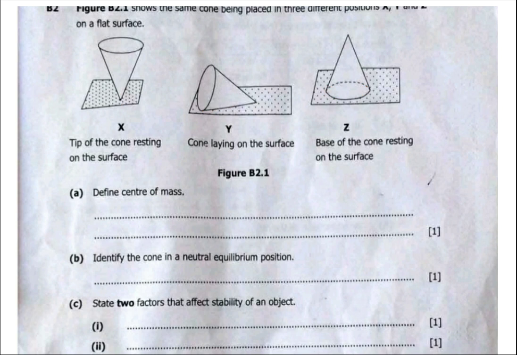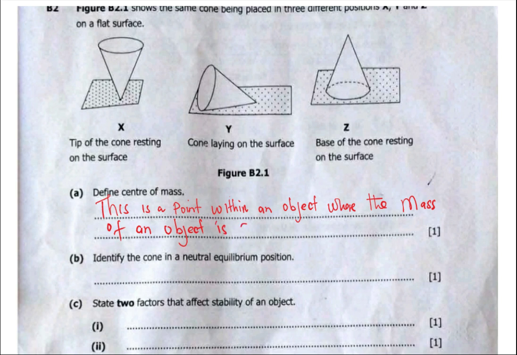Now, define center of mass. The center of mass is a point within an object where the mass of an object is concentrated.